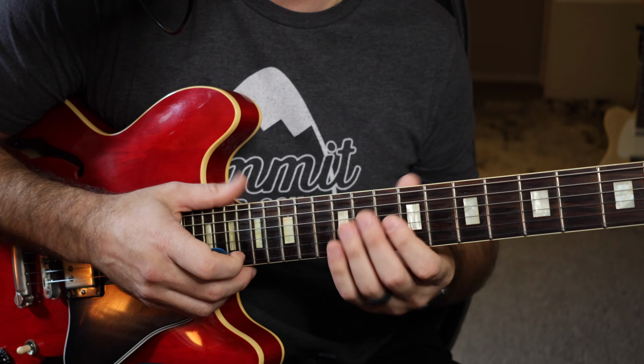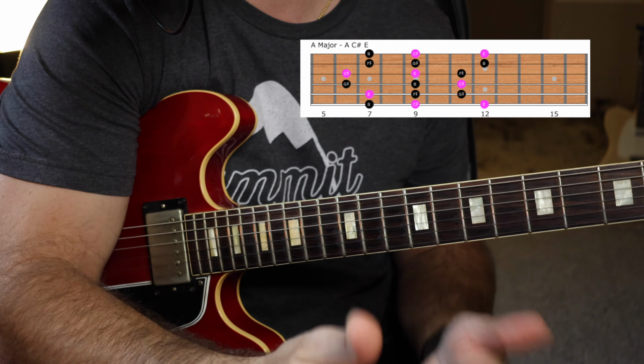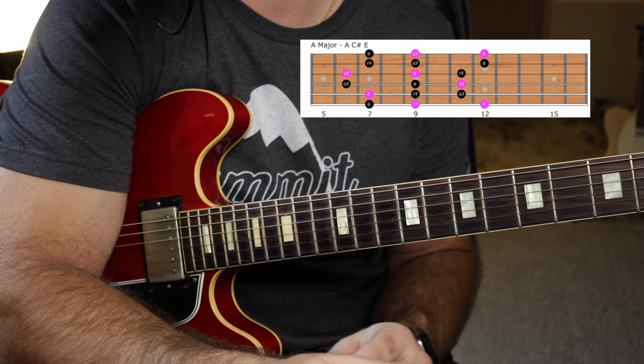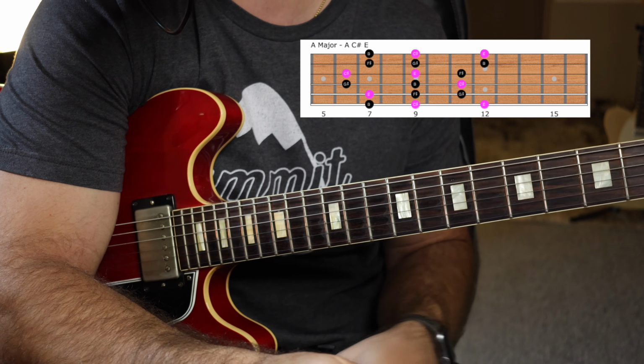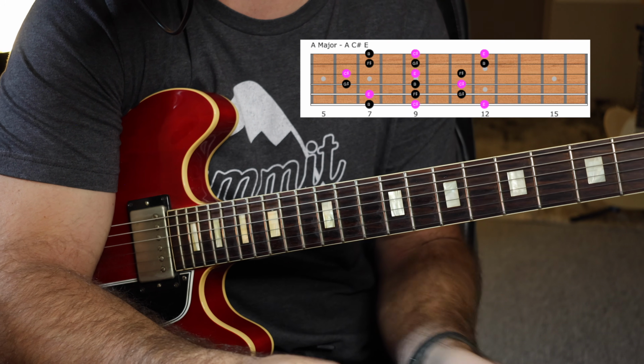Now, what am I doing? I've got to be able to look at this diagram from the E major pentatonic and figure out where the A chord tones fit in. The one caveat here is that the A, which is the fourth note in that E major scale, is not included in the A major pentatonic. So that's a lesson for a different day.